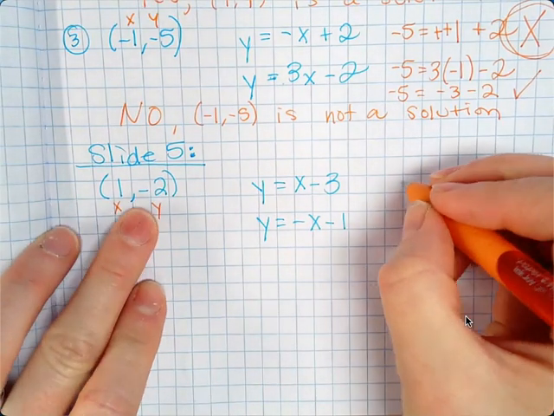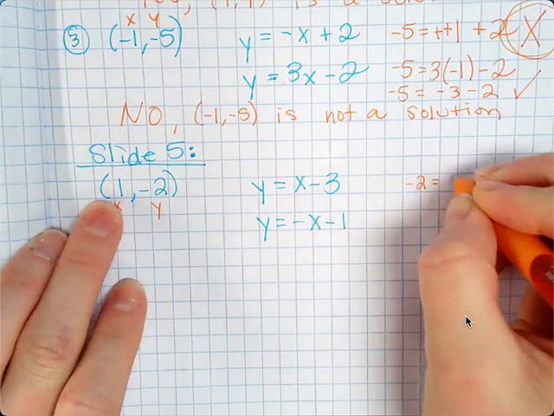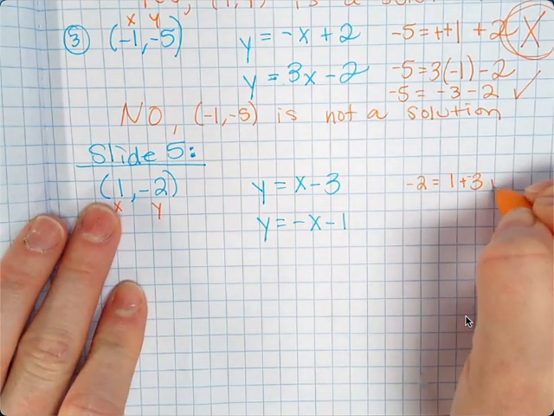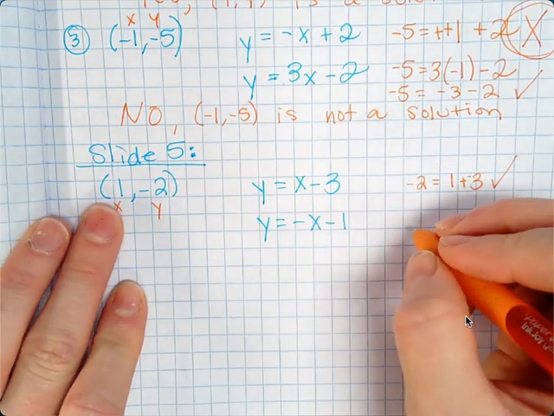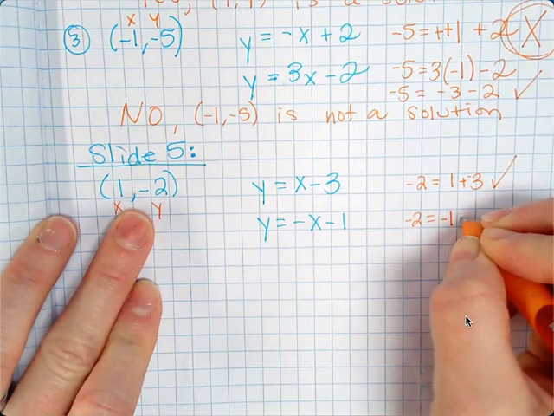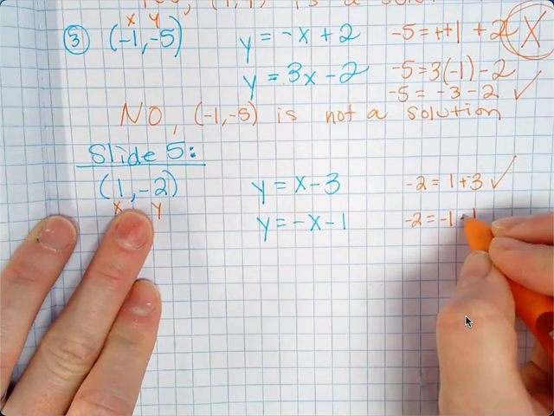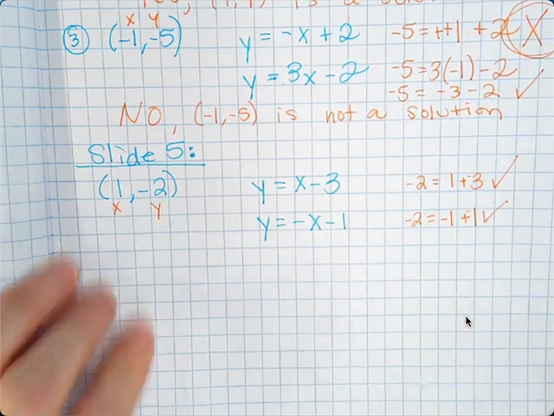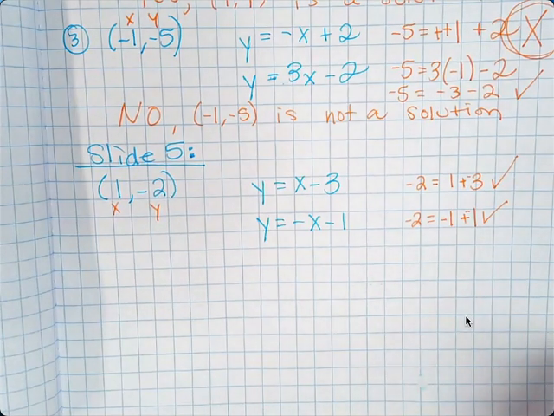So it'll be -2 equals 1 minus 3. Is that true? Yep. And then -2 equals -1 minus 1. And that is true too. So that means we did it correctly.